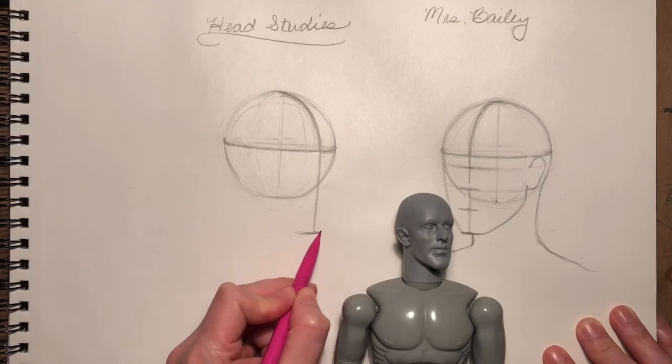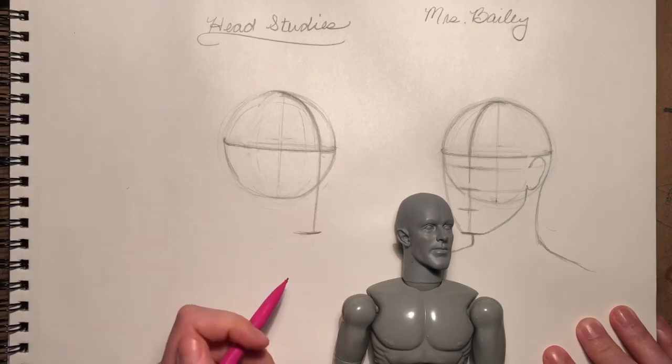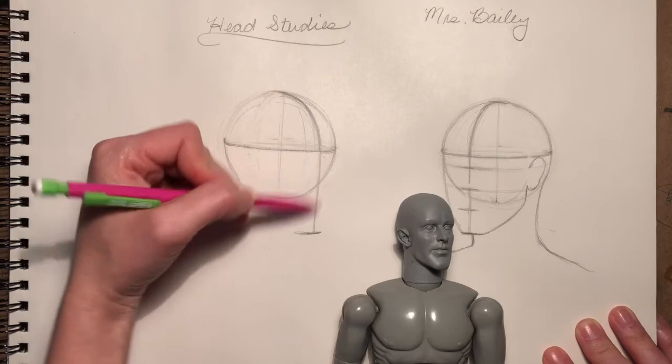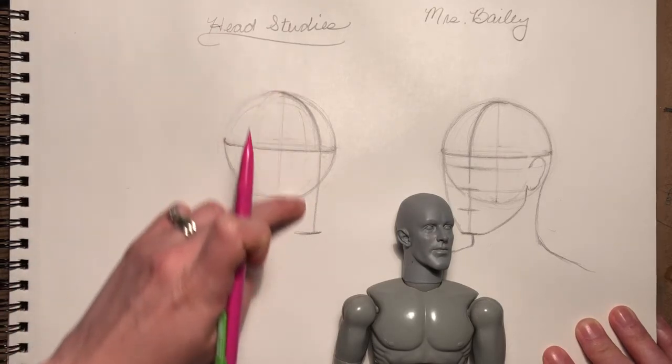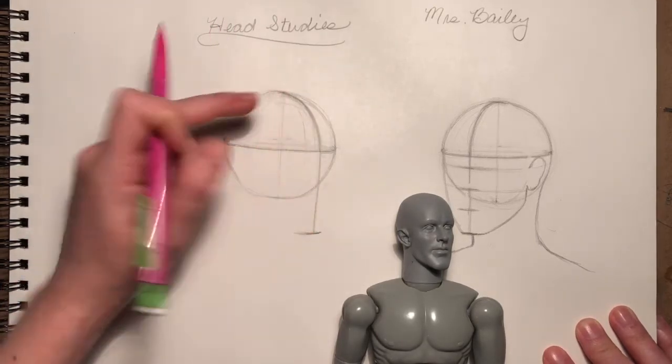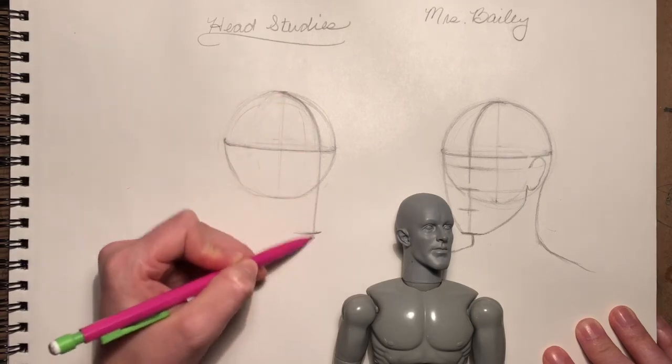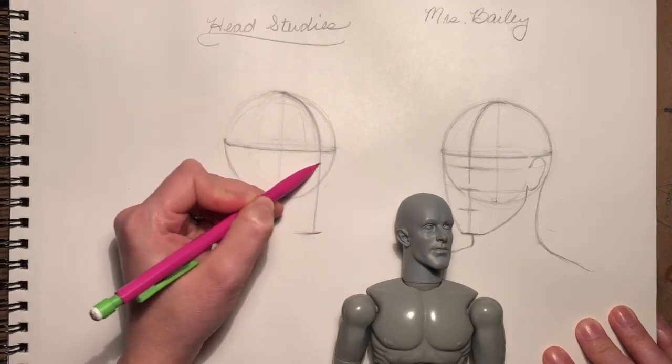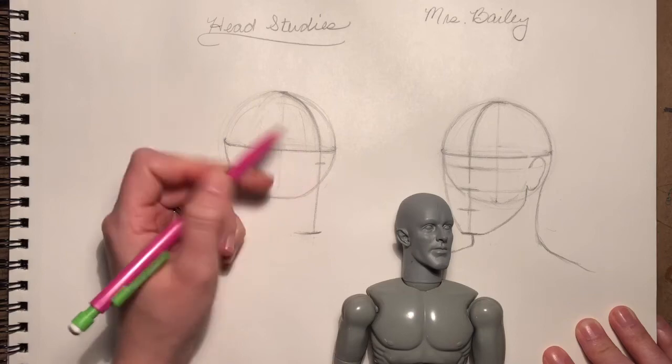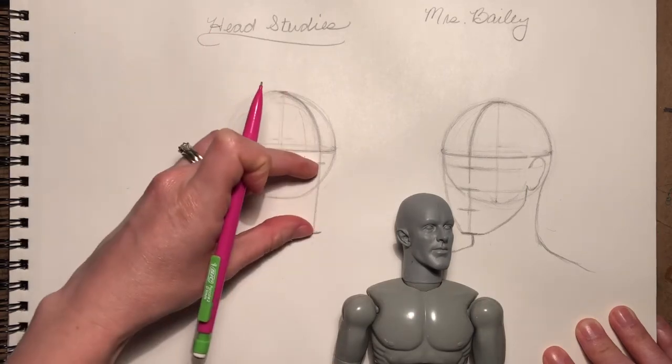This time we'll see less of the right side and more of the left side. Now that we have that, we're going to find the midpoint from the top of our head to the bottom of our chin. About there.